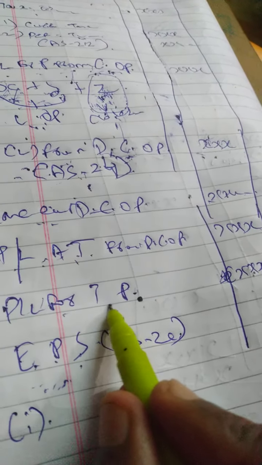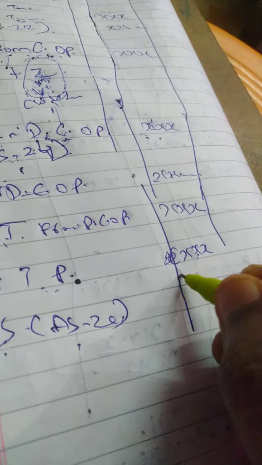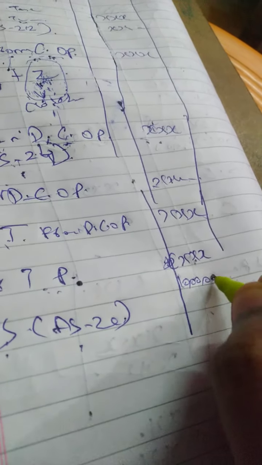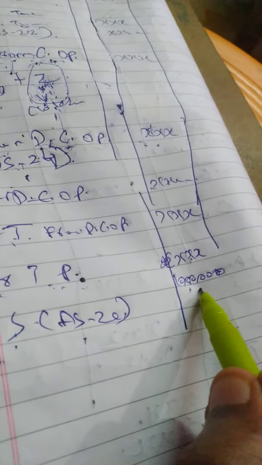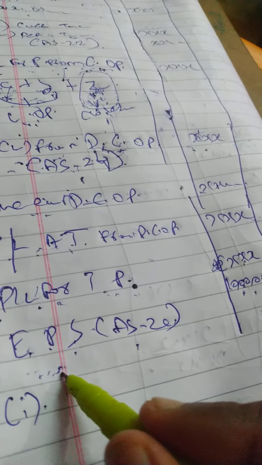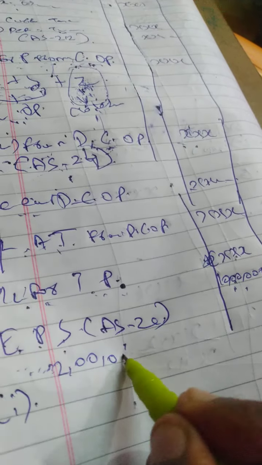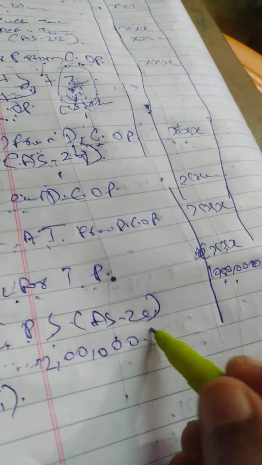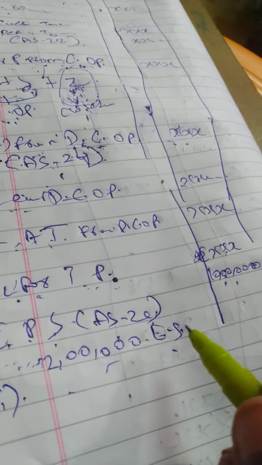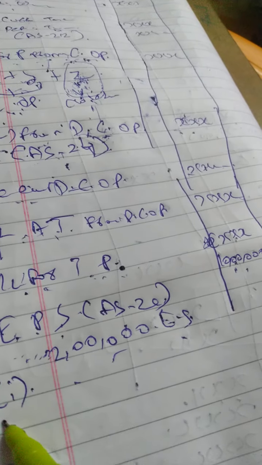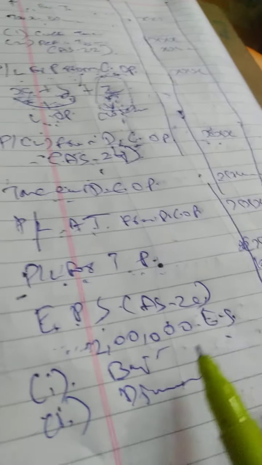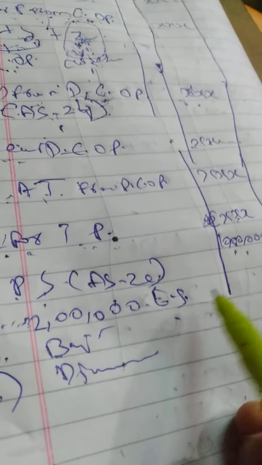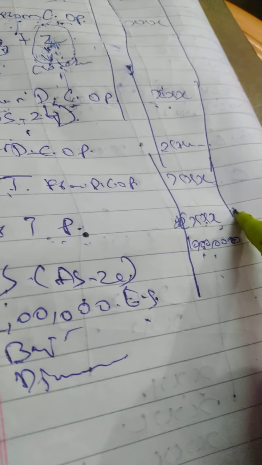Assume profit and loss for the total period together is 10 lakh rupees. I have 2 lakh equity shares. Then what is my EPS? In this you have 2 categories, basic and diluted. For our level it is not required now, but I will explain a little bit.